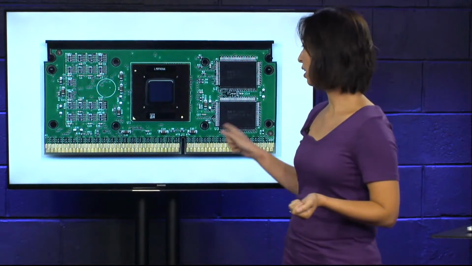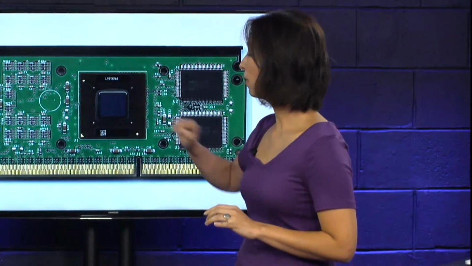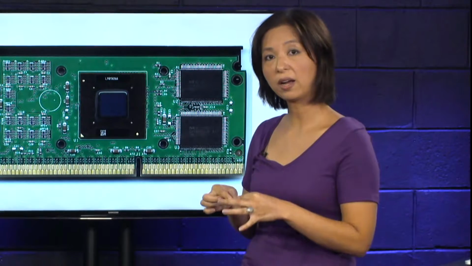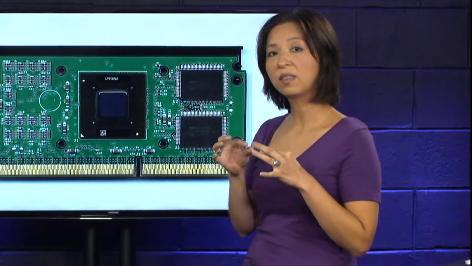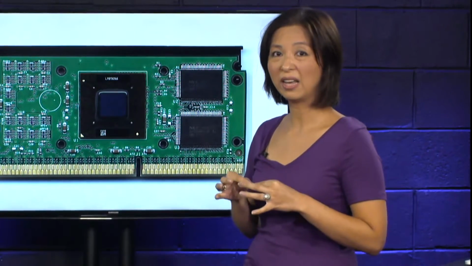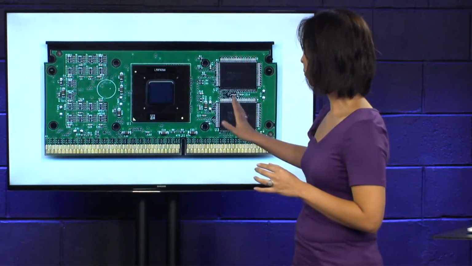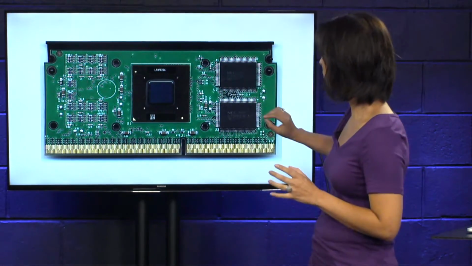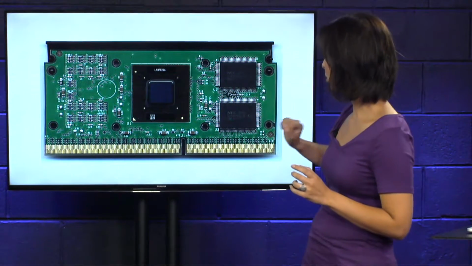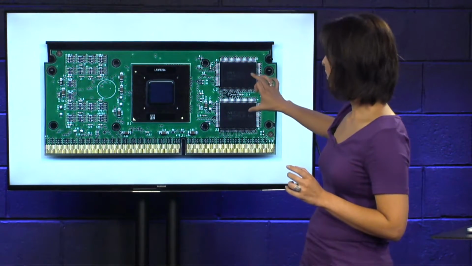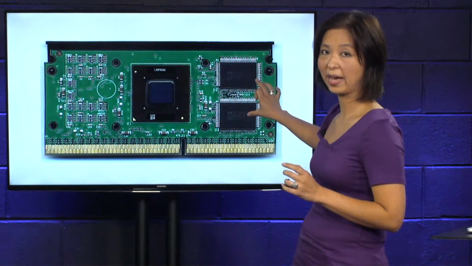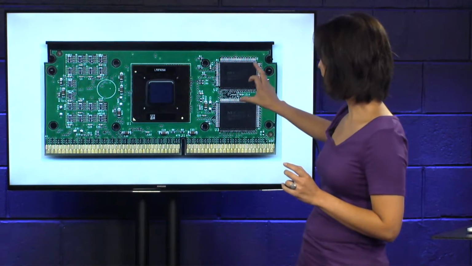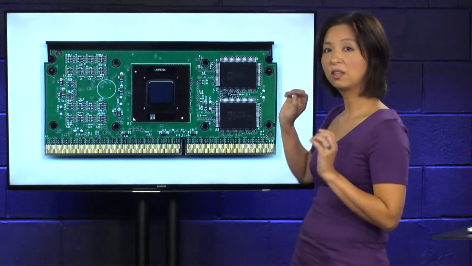So if you open it up, this is what it looks like. In the processor, there are little circuits that will keep track of data. And that kind of memory is called L1 cache. Now, right next to the processor itself, on the same circuit or on the same board, there are these two sections here, these two chips here. That is L2 cache.